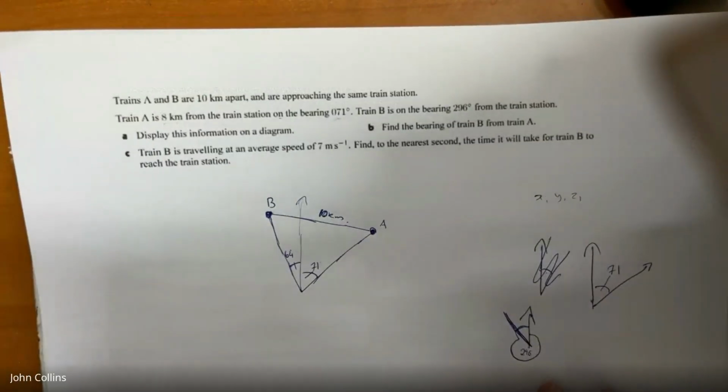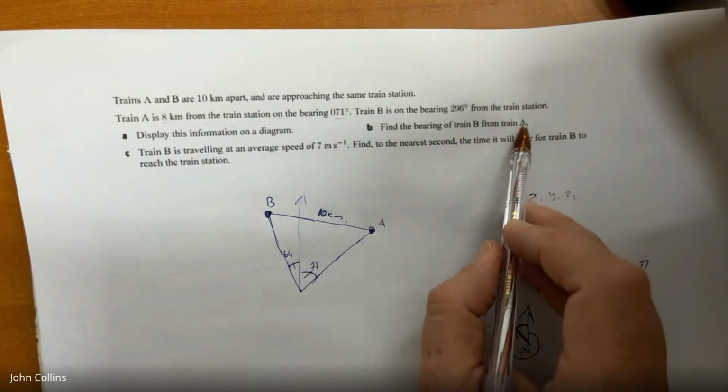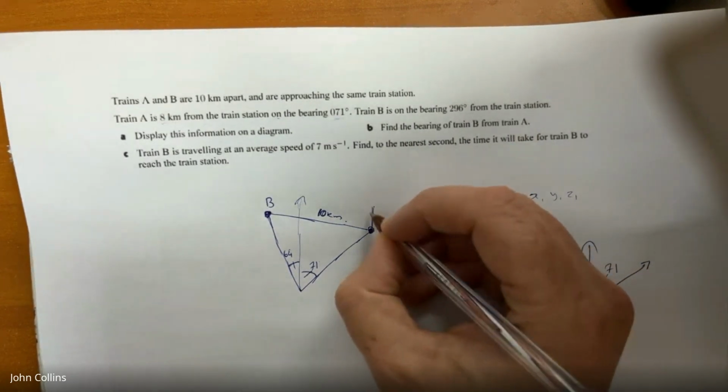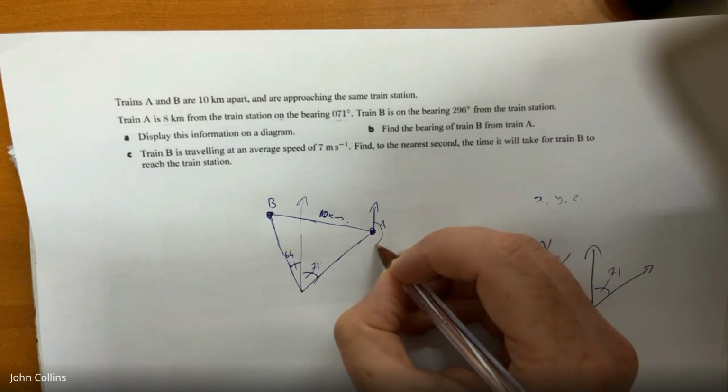Okay, so we've displayed it on a diagram. We want to find the bearing of train B from A. The bearing of train A, so this is north. From A, train B is somewhere over here. So I need to find this whole angle here.